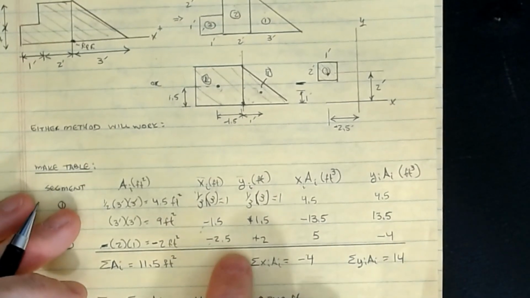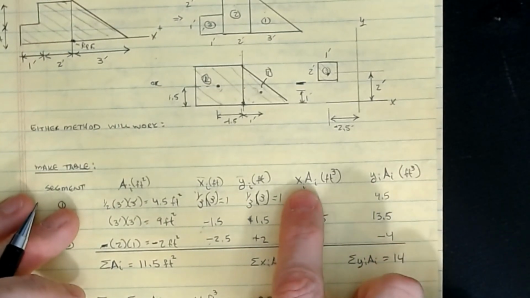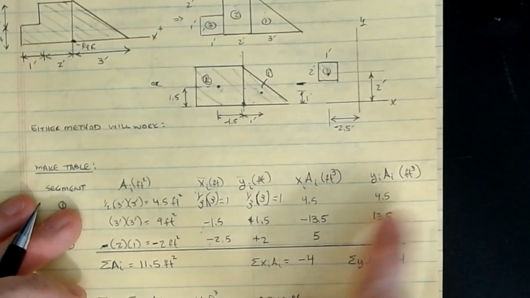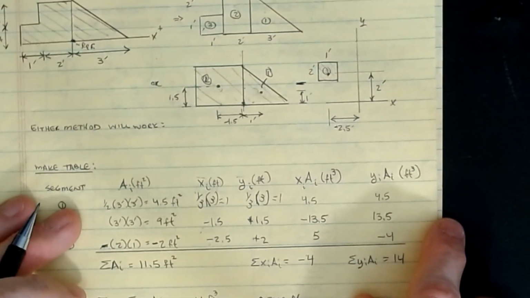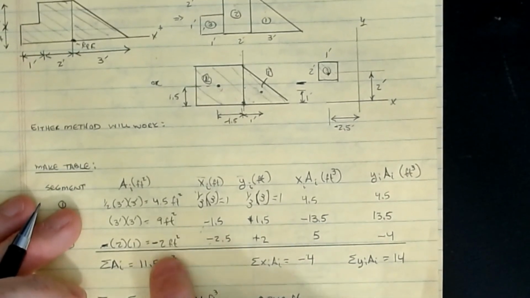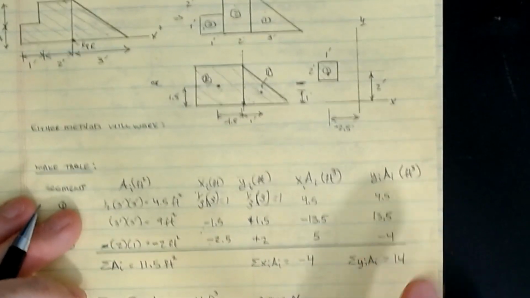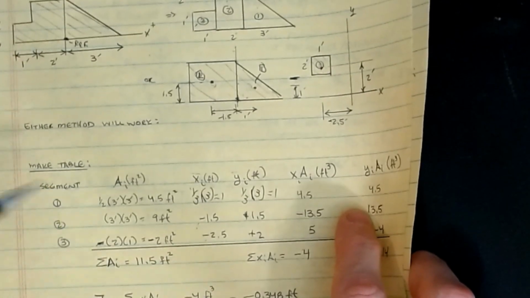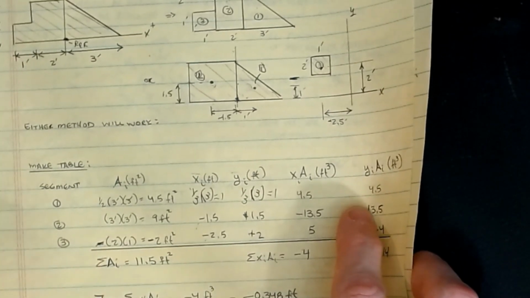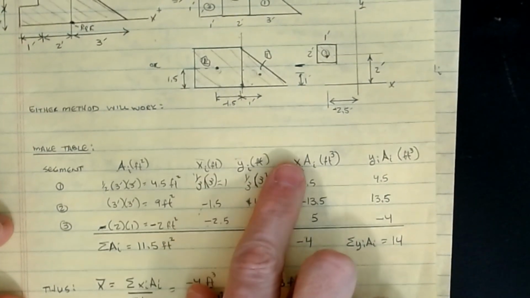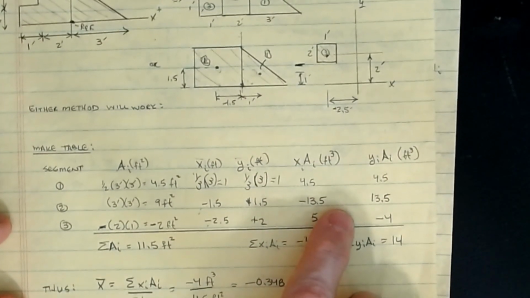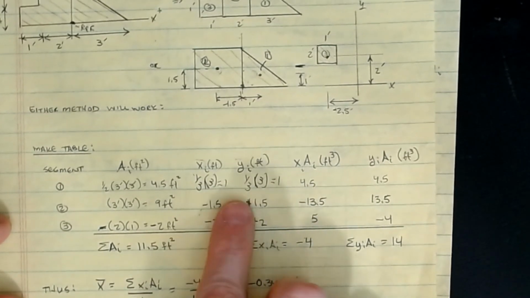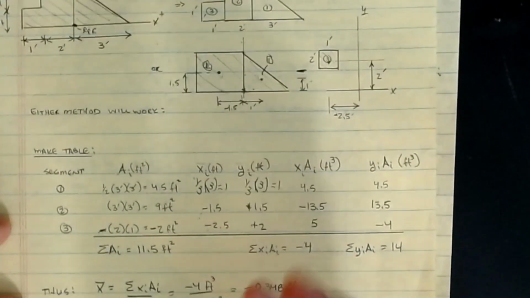Good. All right, now I can do my multiplication. xi ai is minus 2.5 times 2, which is positive 5, and yi ai is positive 2 times minus 2, or minus 4. That's how you do the tabular values. For every area that you break this into, you write another row and another set of x, y values, and then these product calculations. So the only thing you really have to figure out from a statics standpoint is where the centroid of each area is and what the total area is for the center of area calculation.